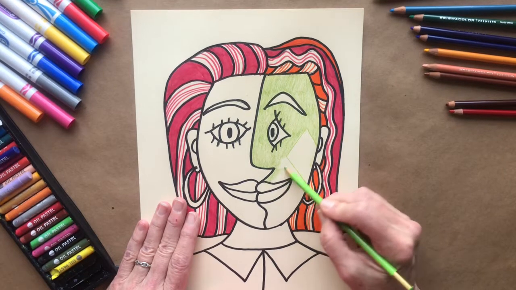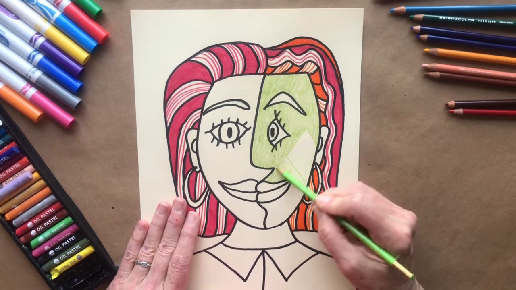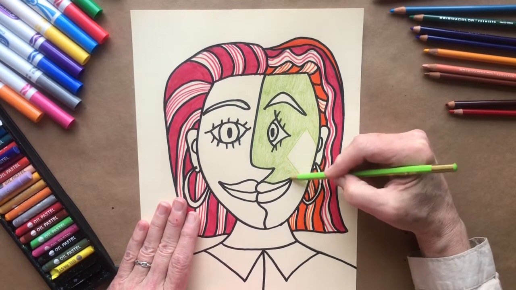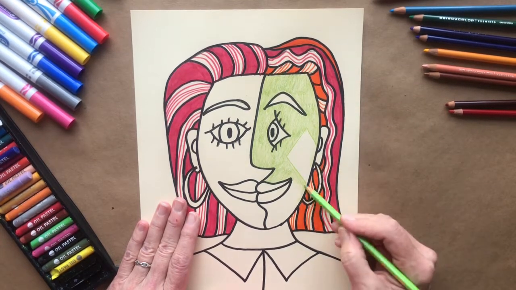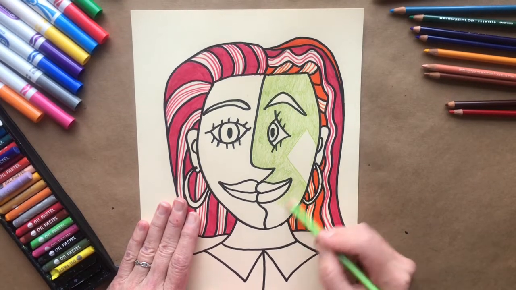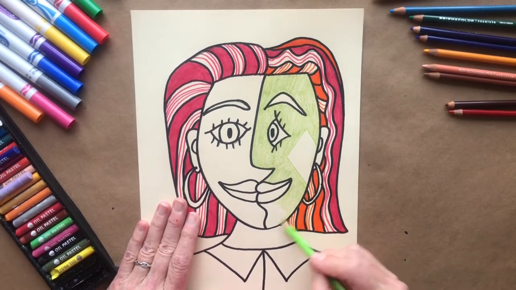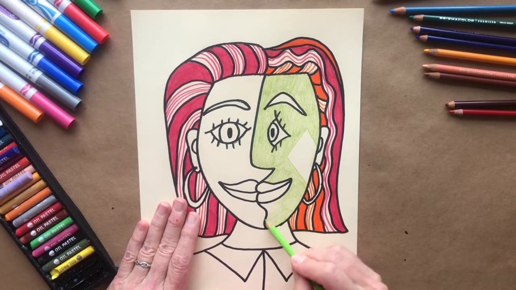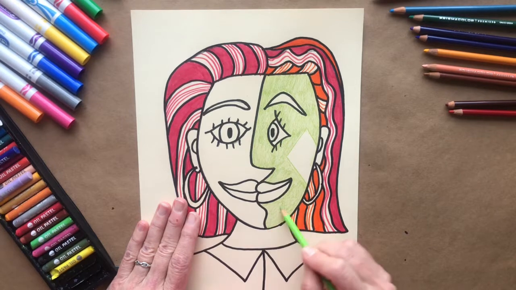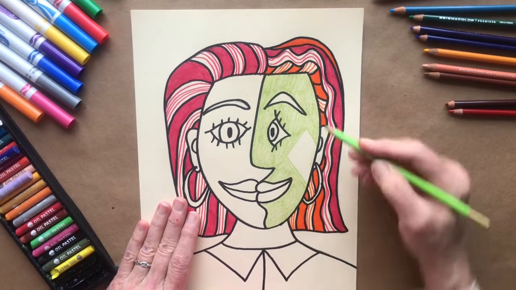So you can watch how I add lighter colors on top of this or darker colors where shadows might be in the corners, on the edges, under the lip or under the eye or under the brow. I'm going to add a little more pressure and a little more darkness and vary the light and dark areas on the face.